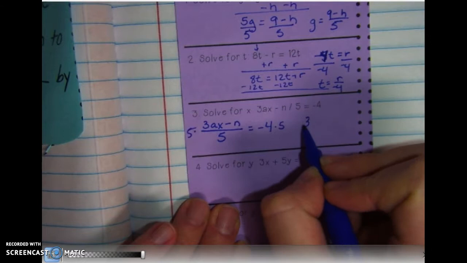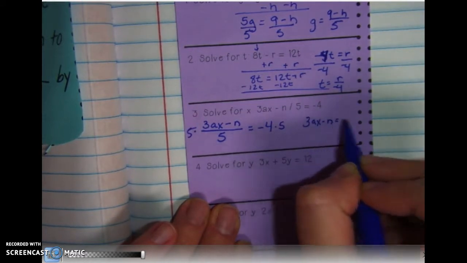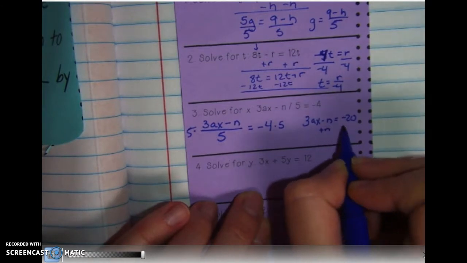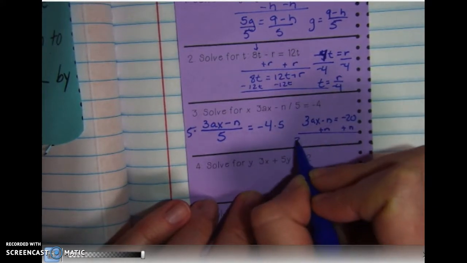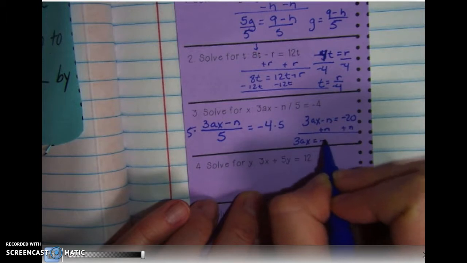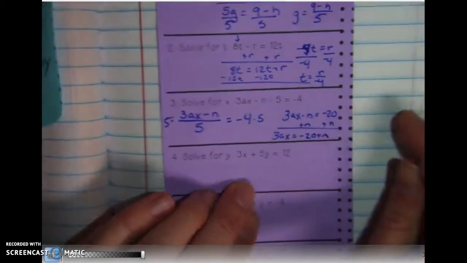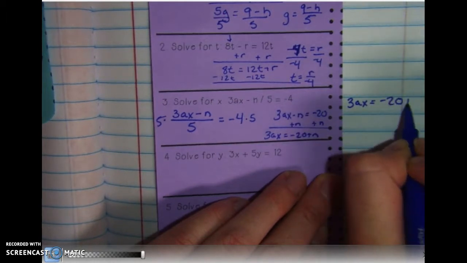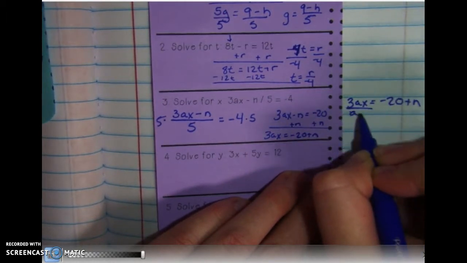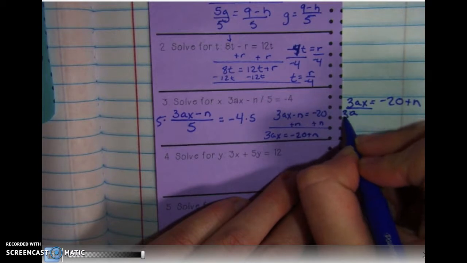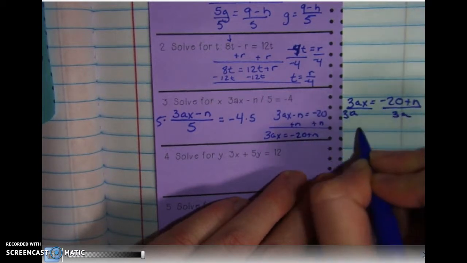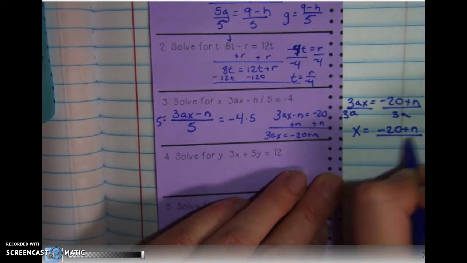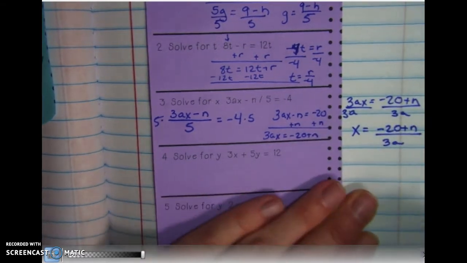So we're going to get 3ax minus n equals negative 20. Then I want to add n. 3ax equals negative 20 plus n. And I'm going to go over here. Divide by 3a. And x is going to equal negative 20 plus n over 3a.